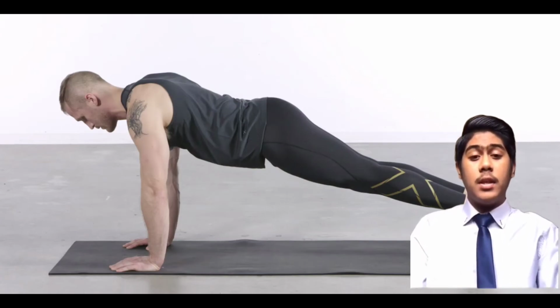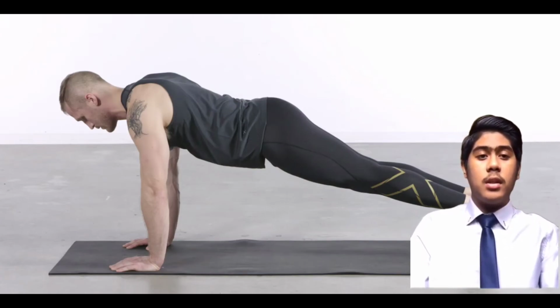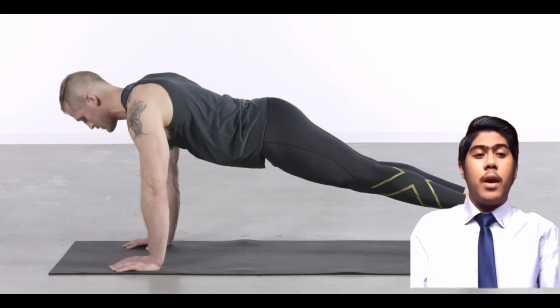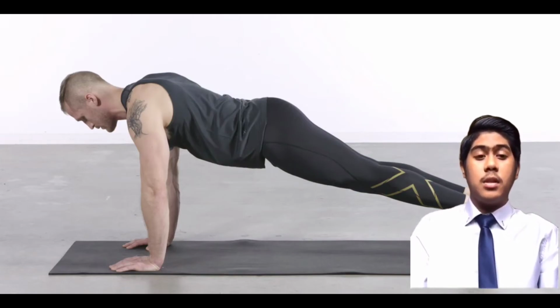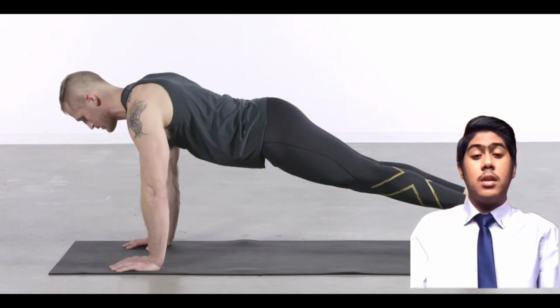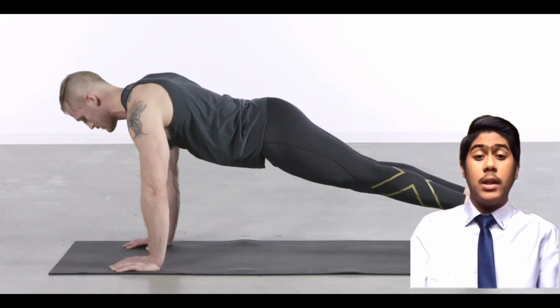For the origin and insertion, the origin is the attachment site that does not move when the muscle contracts, whereas the insertion is the attachment site that does move. The insertion is usually distal or further away, while the origin is proximal or closer to the body relative to the insertion. In this exercise, the insertion muscle is the lower back. During the plank exercise, eccentric contraction in the biceps was detected.